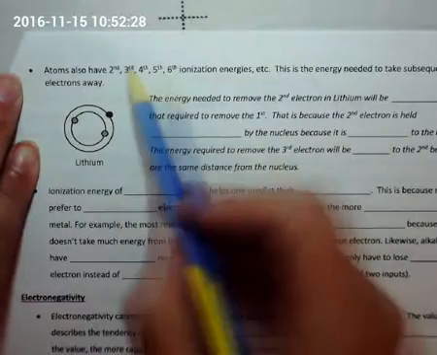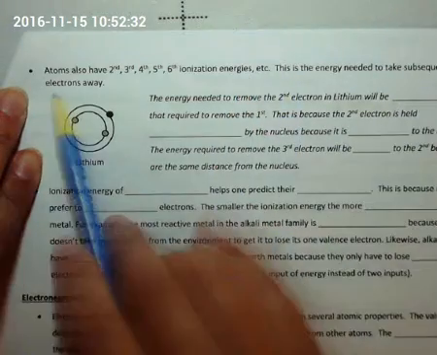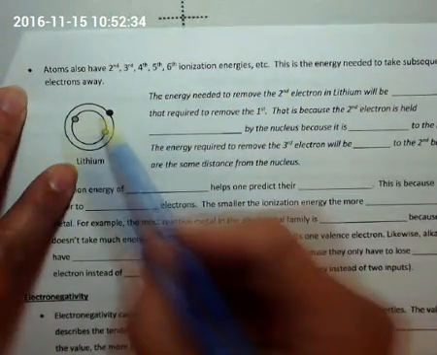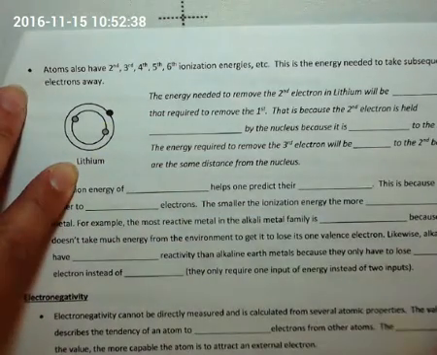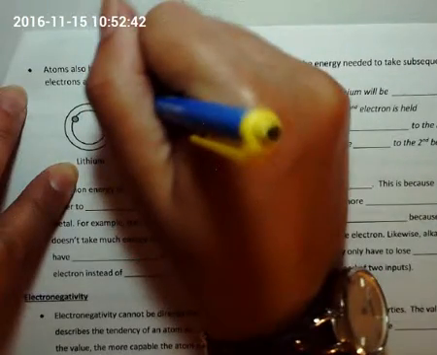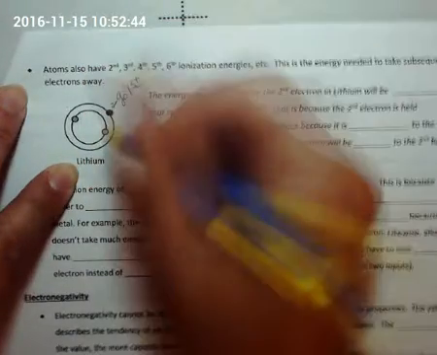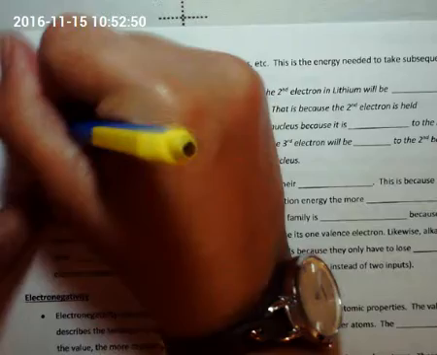We talked about having second, third, fourth, fifth, and sixth ionization energies too. That's the energy needed to take subsequent electrons away. So let's take a look at the example here, lithium. Which one of those electrons would go first? The gray or the black? The black. So this one would go first. And then what would go? One of the gray ones. It doesn't matter which one you take.